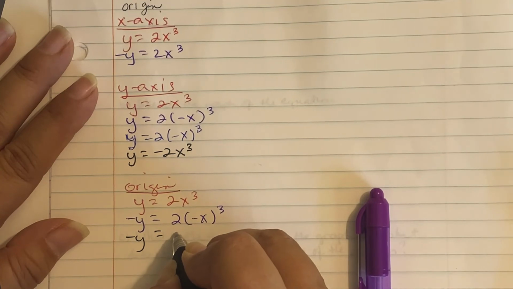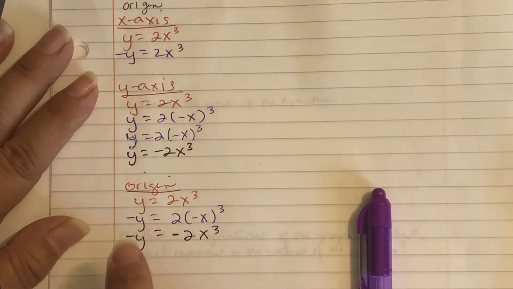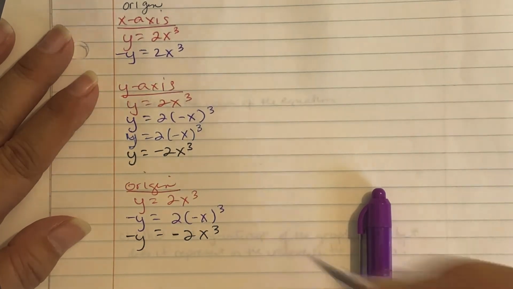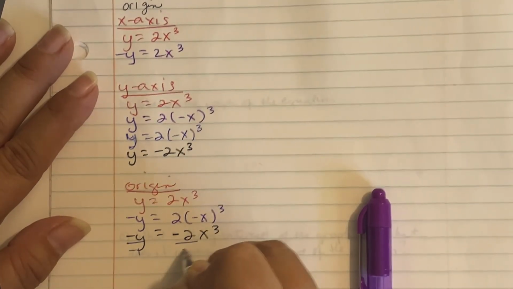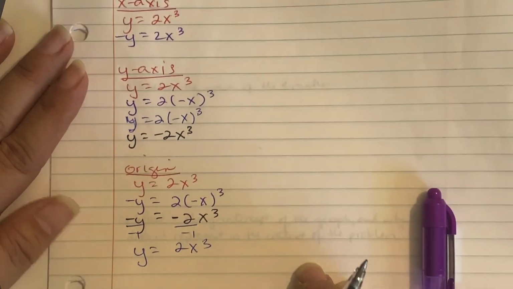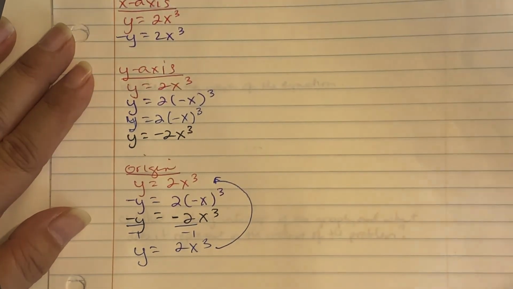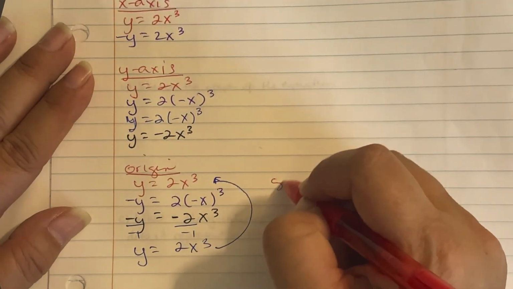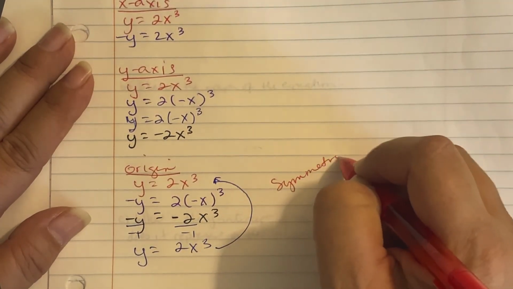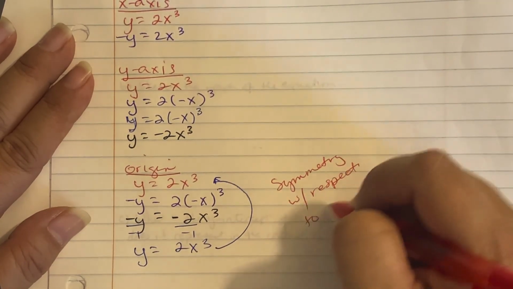This is now negative 2x cubed. And since we can divide both sides by negative 1, you get y equals 2x cubed, which is the original equation. So it has symmetry with respect to the origin.